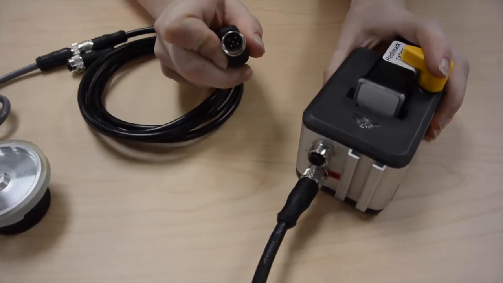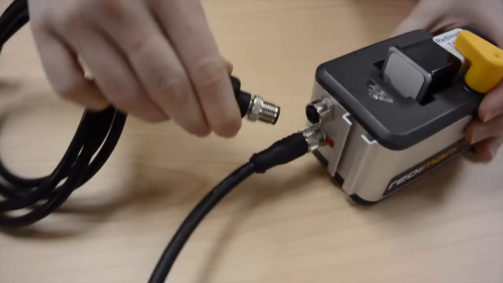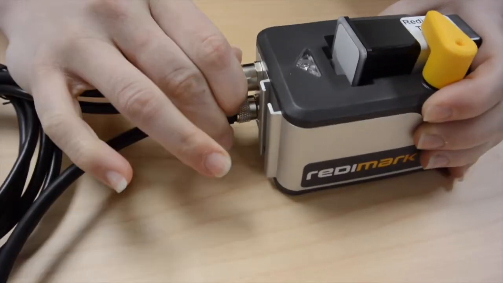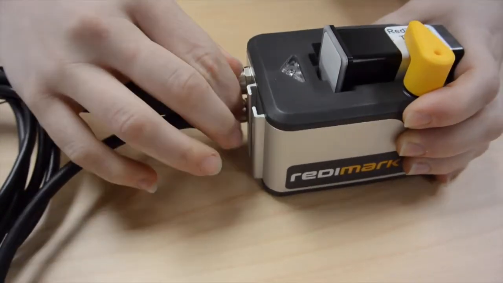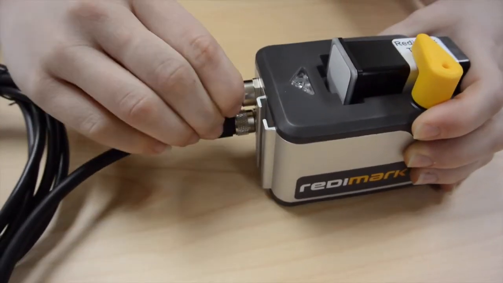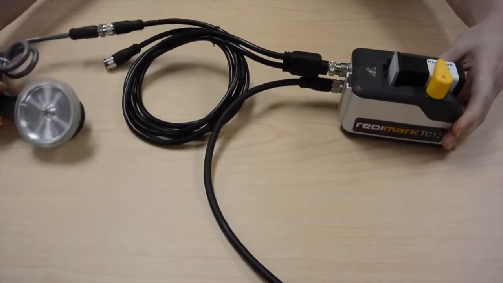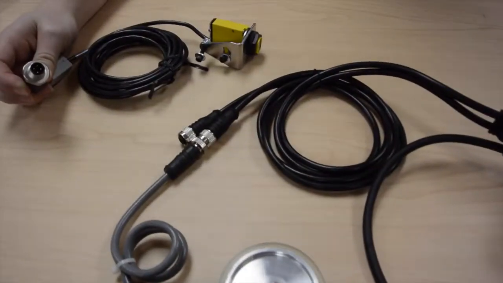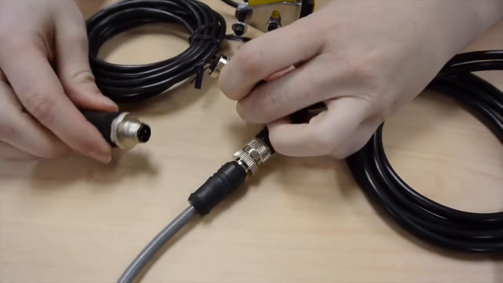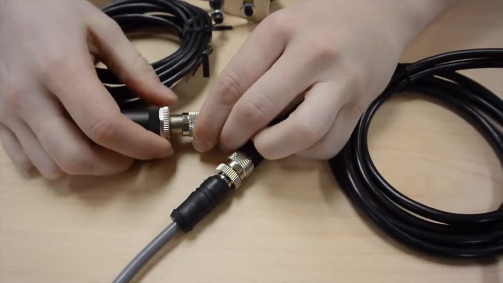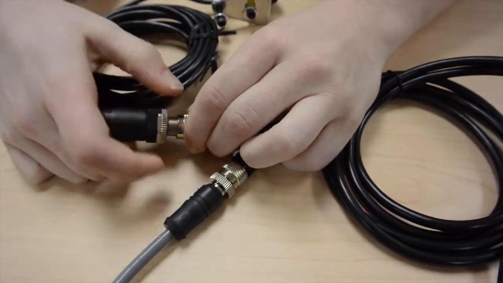Use the sensor encoder splitter cable that you received with your encoder from Redimark to connect the encoder. Now, insert the sensor encoder splitter connector into the top port of the TC12 printhead. With the line speed encoder connected on one cable, connect the external product sensor using the other cable connection.